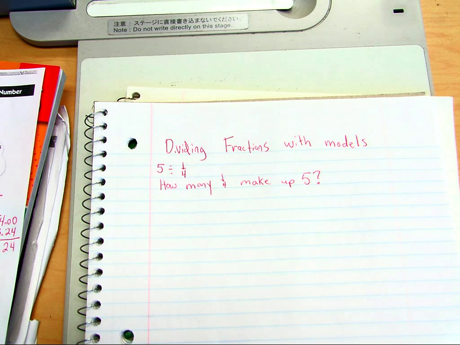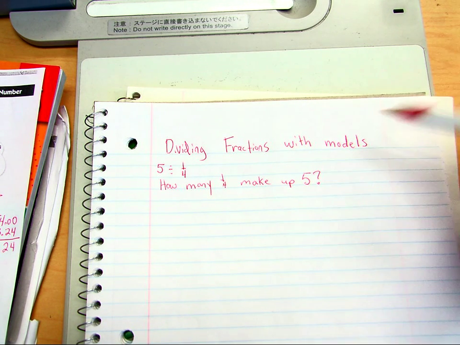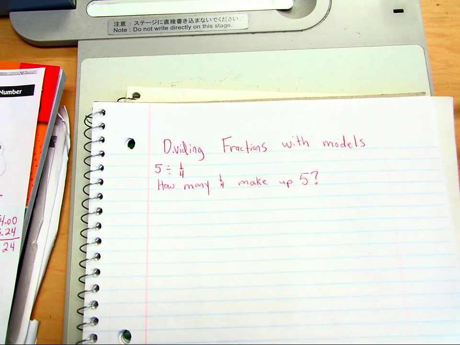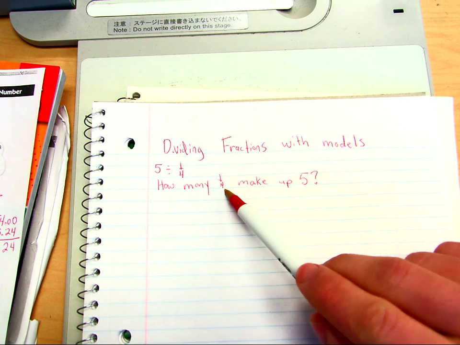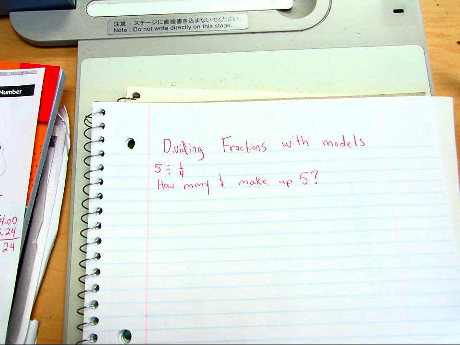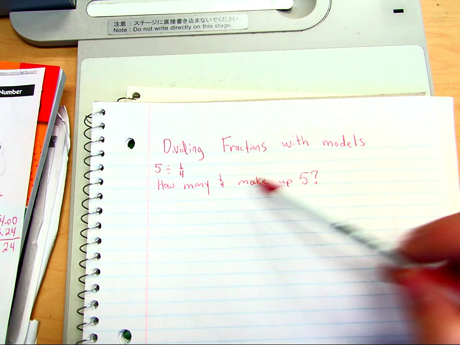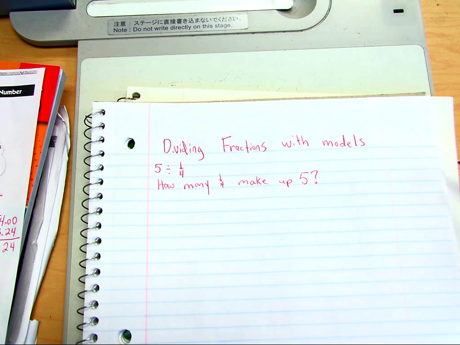Alright, so today I want to show you guys how to divide fractions with models. And the problem we're going to start off with is 5 divided by 1/4. Another way to think about that problem would be to say how many 1/4 make up 5? How many times can 1/4 go into 5?